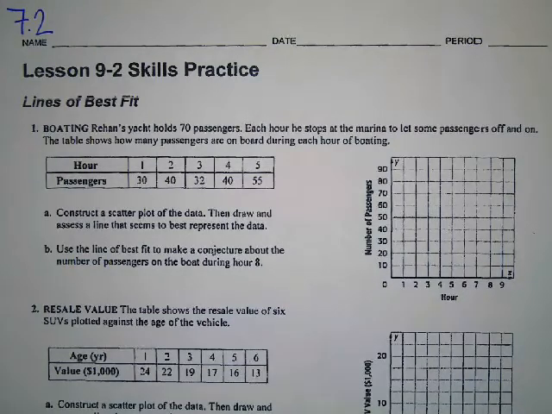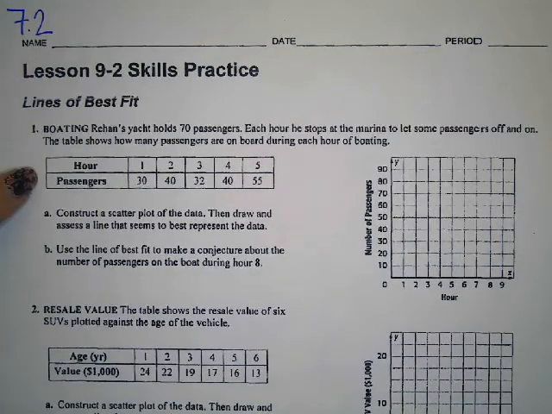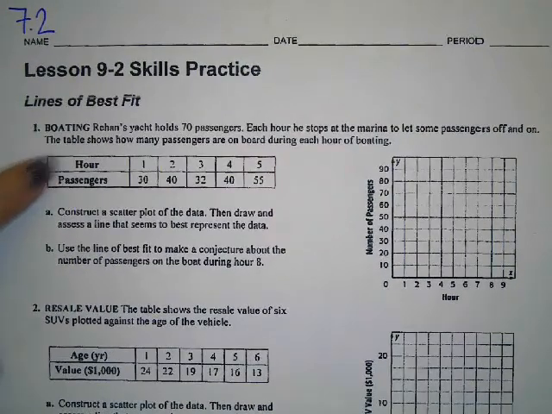Number 1, Rayhan's yacht holds 70 passengers. Each hour, he stops at the marina to let some passengers off and on. The table shows how many passengers are on board during each hour of boating. And you have your table here, your hour, and your passengers. Construct a scatter plot of the data, then draw and assess a line that seems to represent the data.